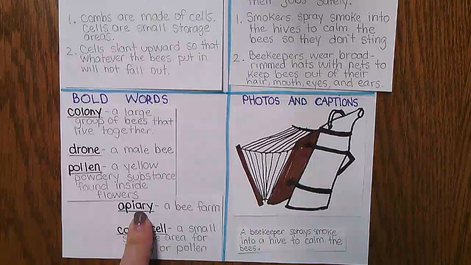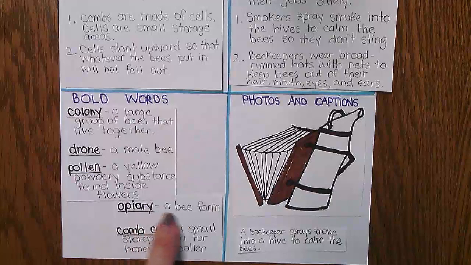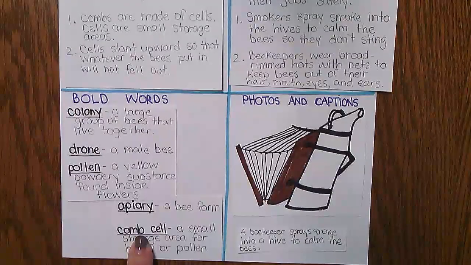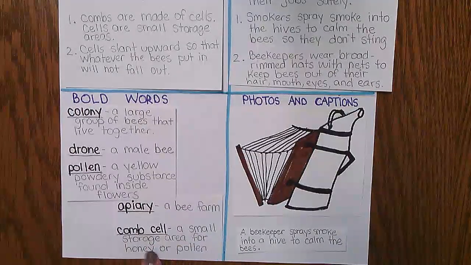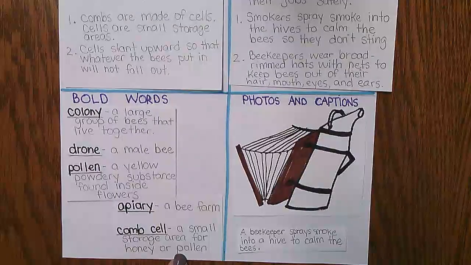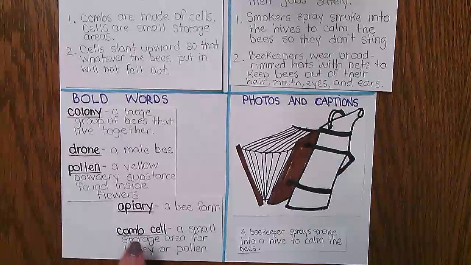I knew that people could have bees at their homes and that they occurred out in nature, but I didn't know that apiaries or bee farms were becoming so popular. And the last word that I chose was comb cell, a small storage area for honey or pollen. And I knew, again, that bees made honeycombs, but I didn't realize that each little hexagon inside of the honeycomb was called a comb cell.